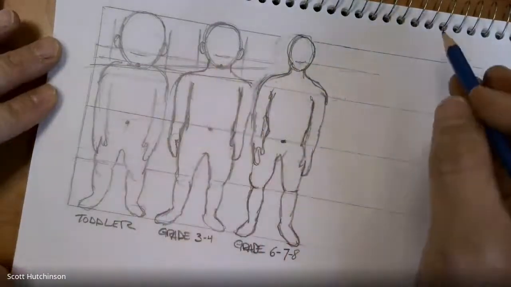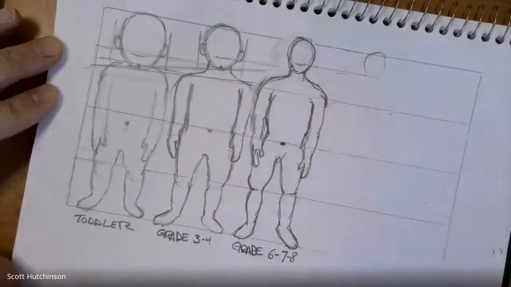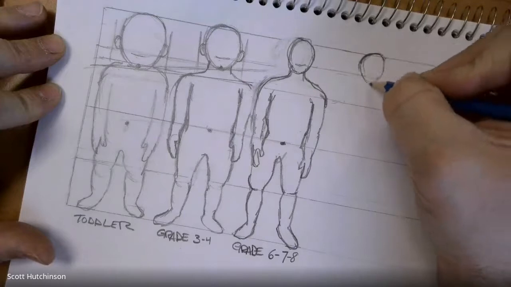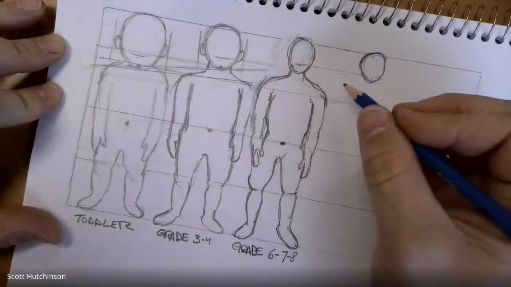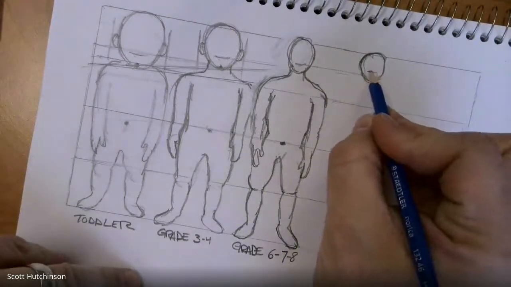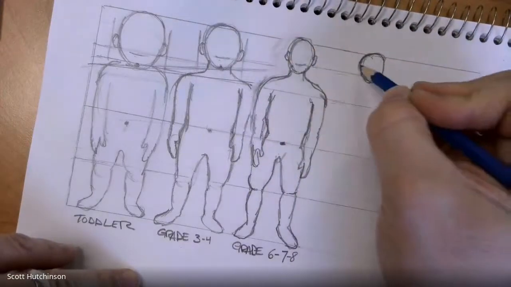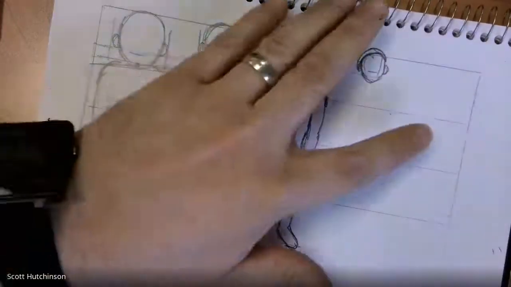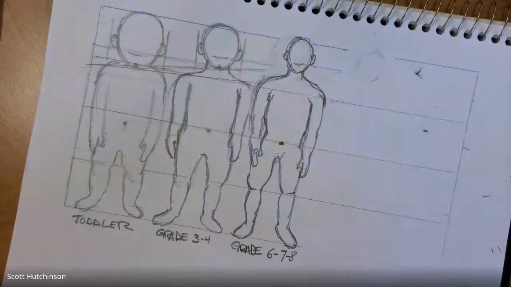Using the mouth again, our head. So now we're into a teenager. Okay. Dropped some ears in here. I forgot to add the ears for some of these guys. Let's draw that again. I need to sharpen my pencil. It's getting a little muddy.